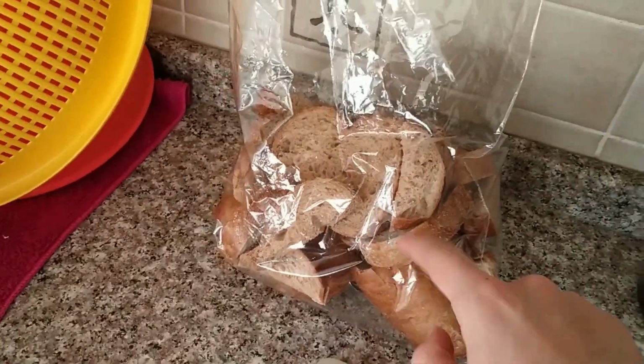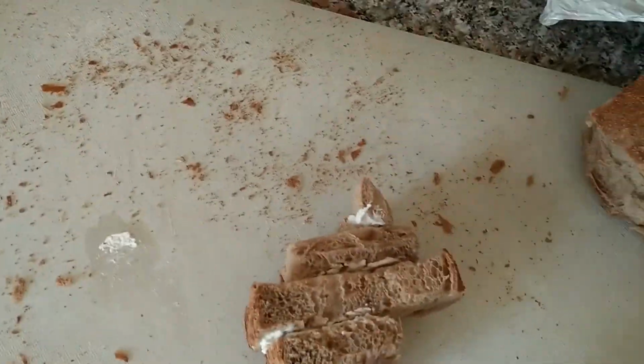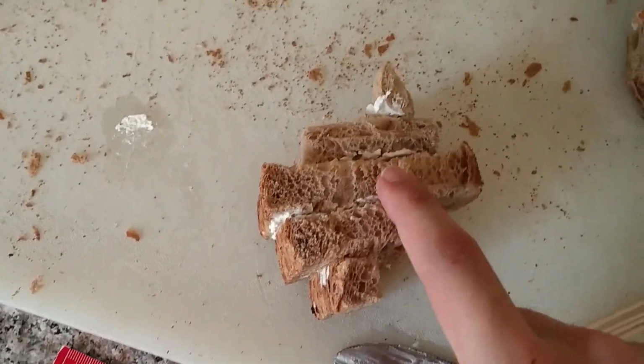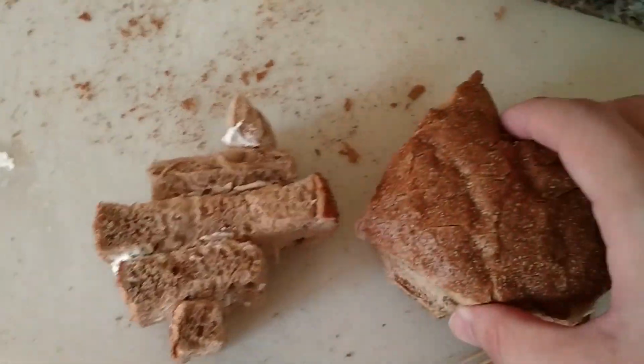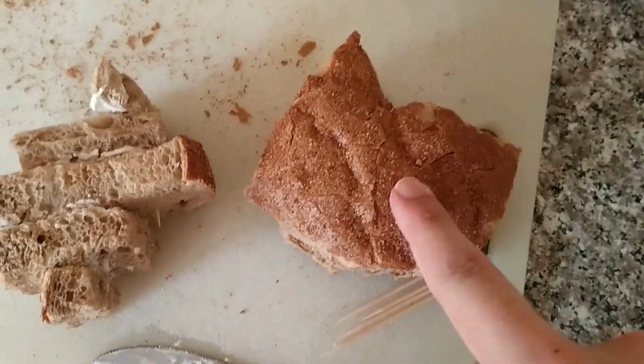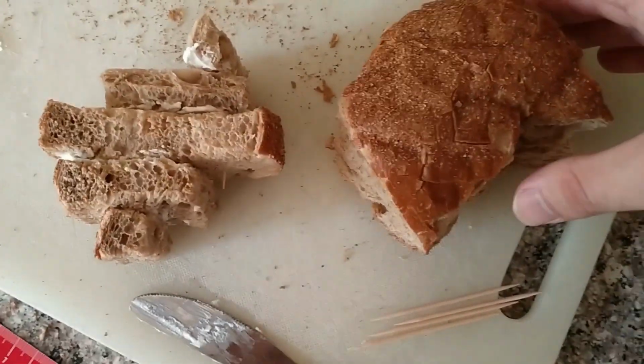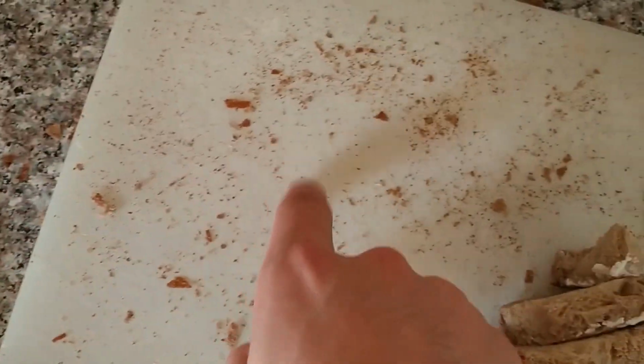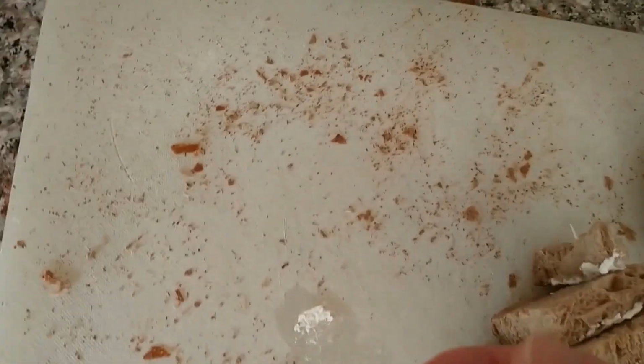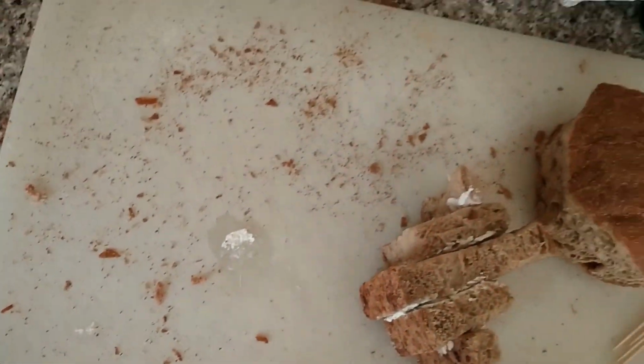These are the remains from all the cutting done. This is the laminated object. This is the cut object. These are the crumbs from the cutting.